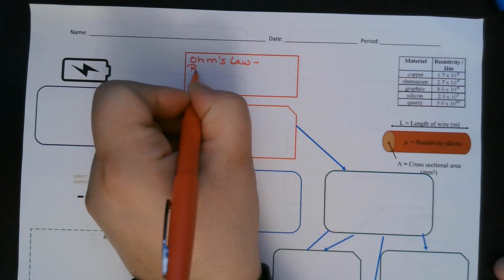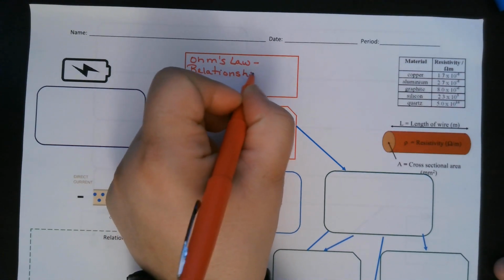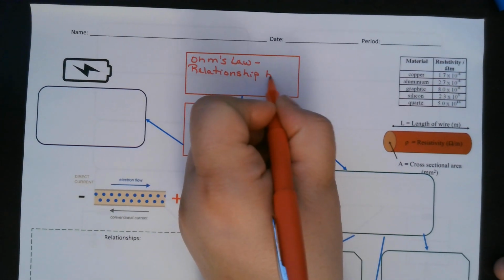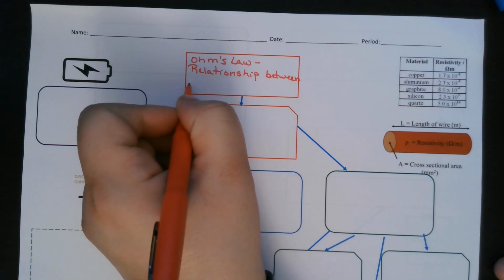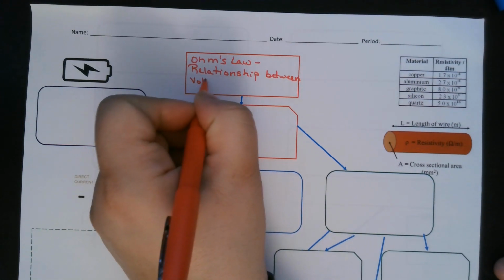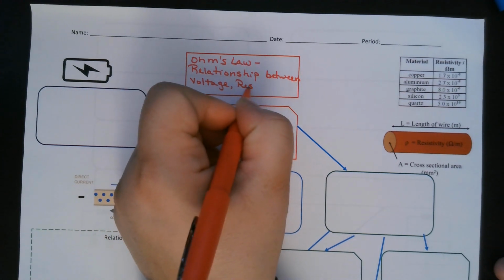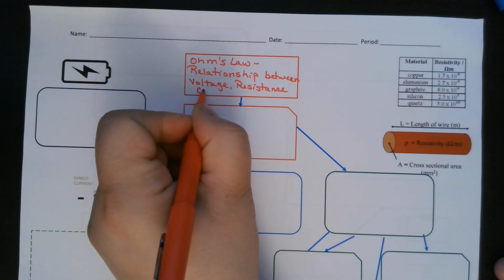And this is the relationship between voltage, resistance, and current.